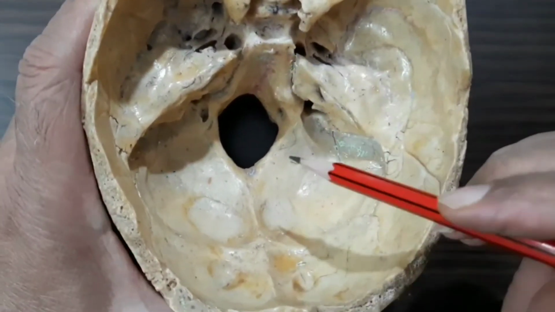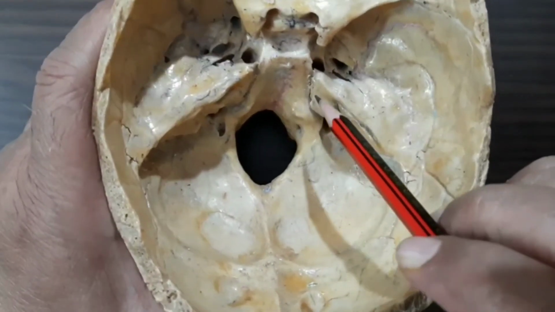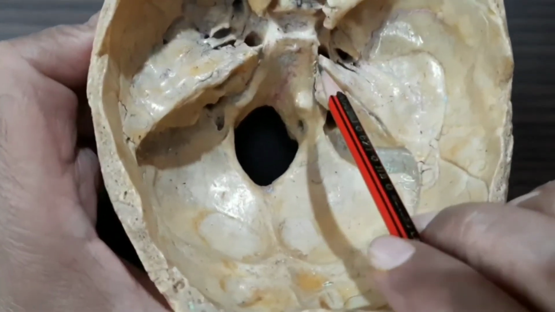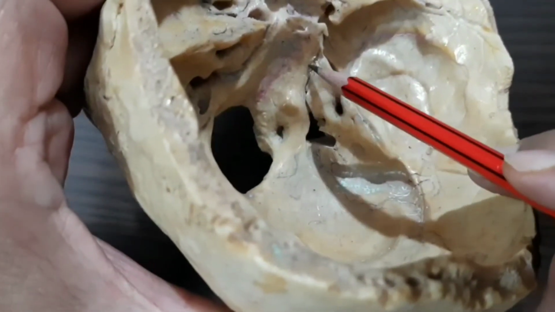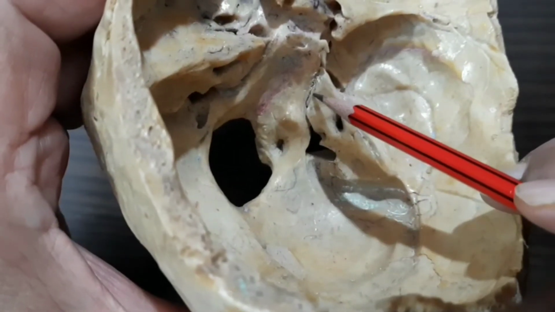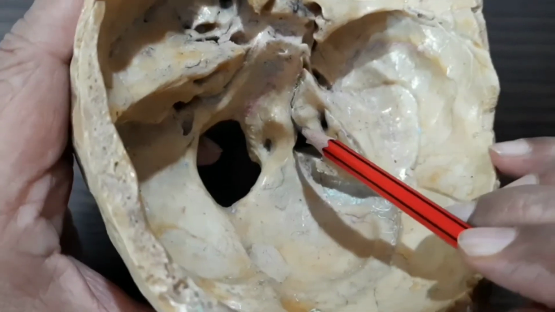It is situated at the posterior end of the petrooccipital fissure. I told you that in the beginning. This fissure between the basisphenoid bone and the petrous temporal bone is the petrooccipital fissure.